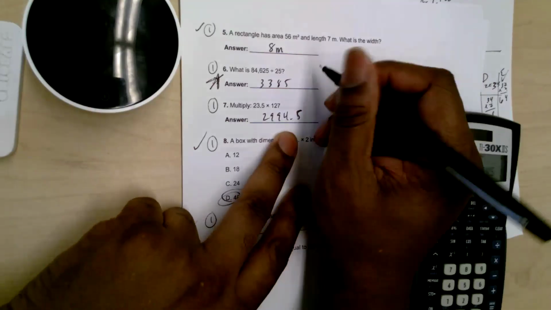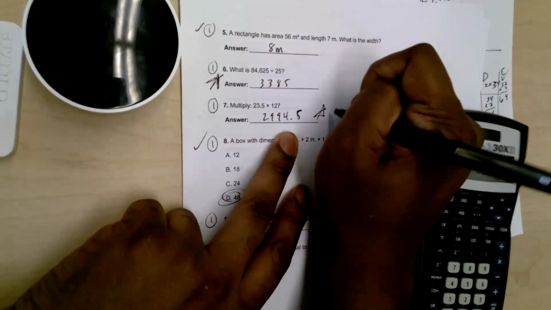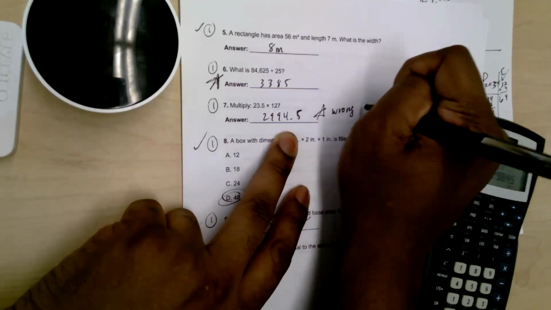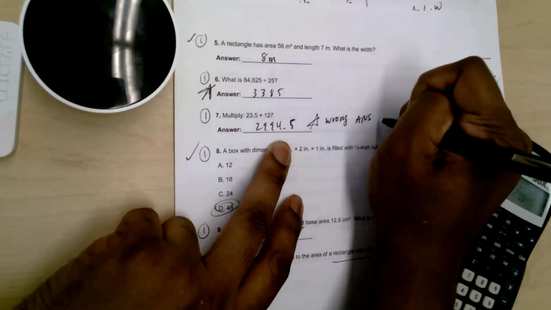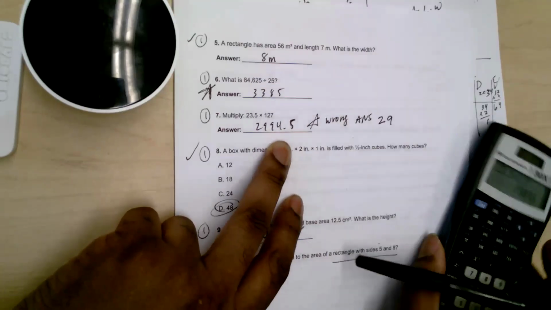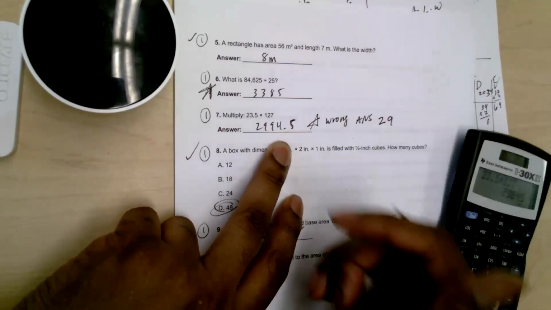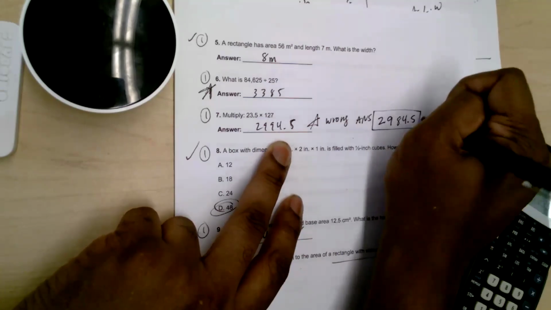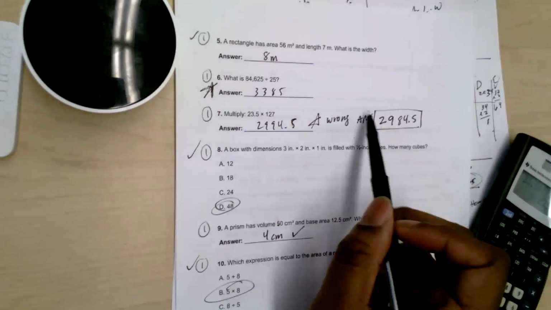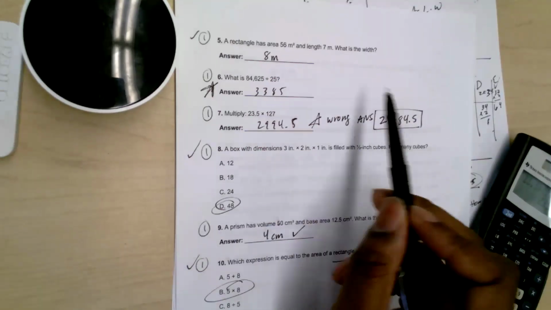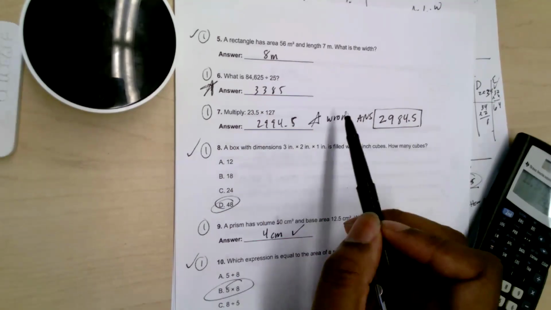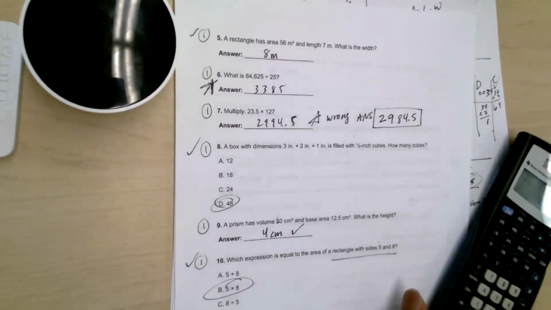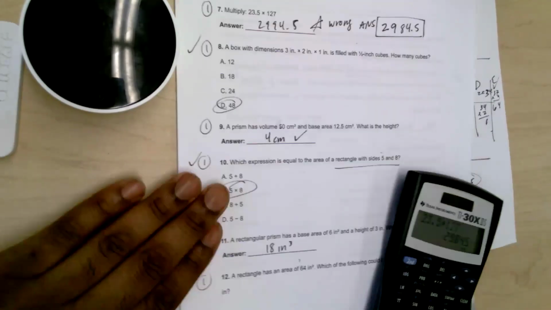God, I got that wrong. The answer is 2984. And this is good practice because this lets me know that if I have extra time, I'm gonna go back to this and do it again, because I don't have time right now. So I know I got one wrong.